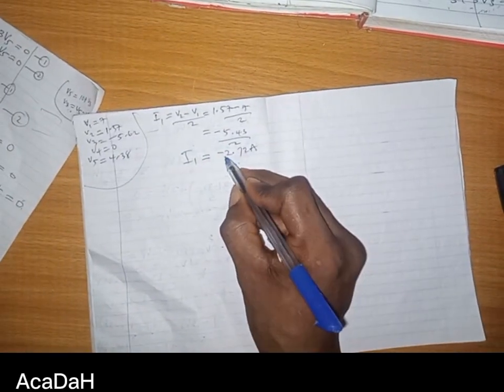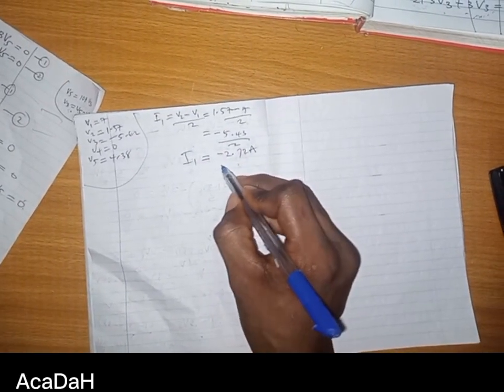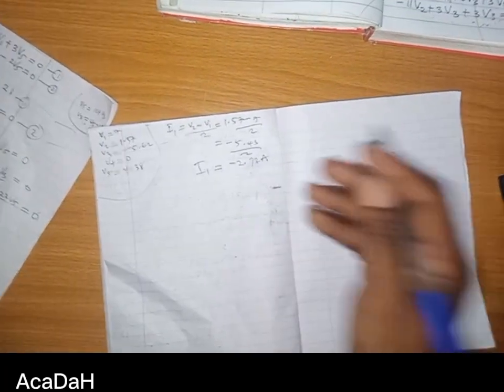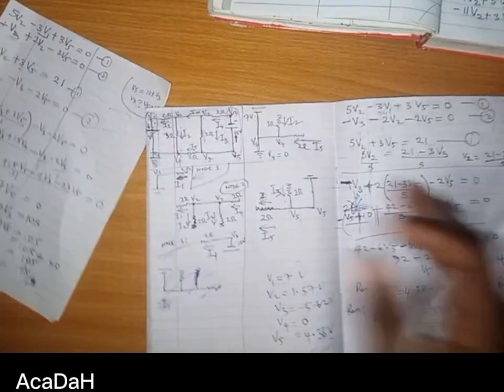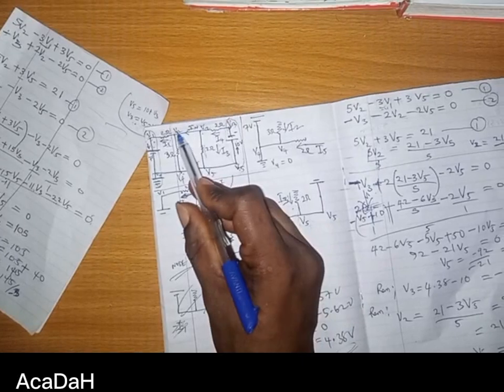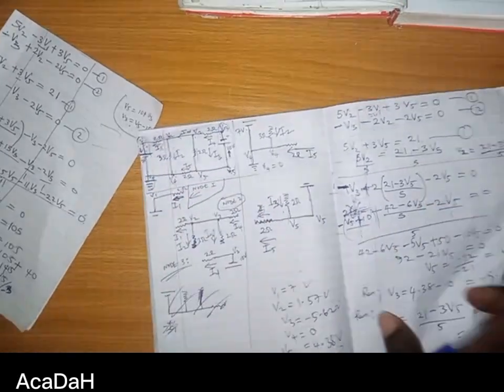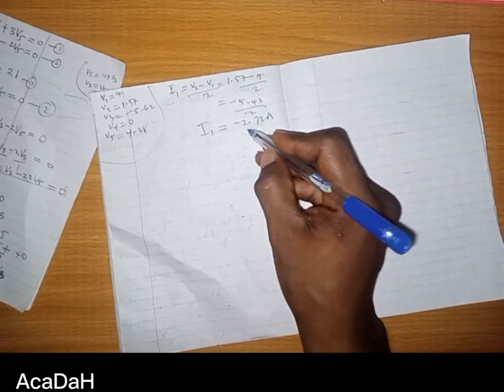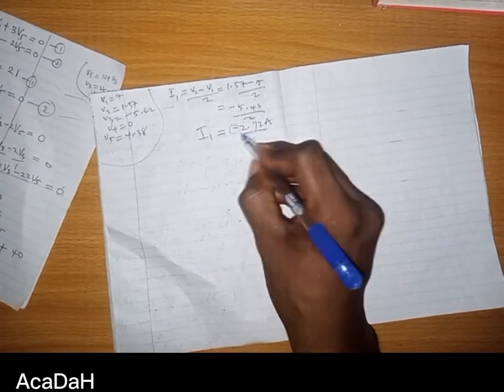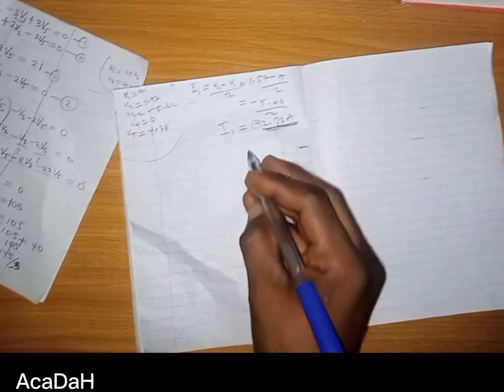But you need to know that this negative sign just means that the current is going from higher potential to lower potential; it is decreasing. This sign means decrease. The actual value is 2.72.